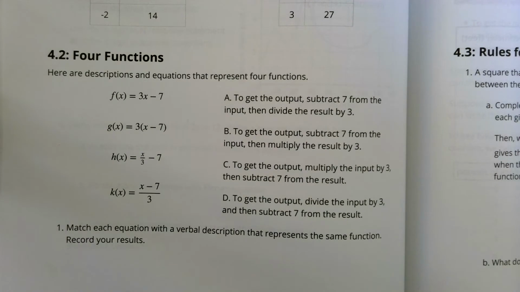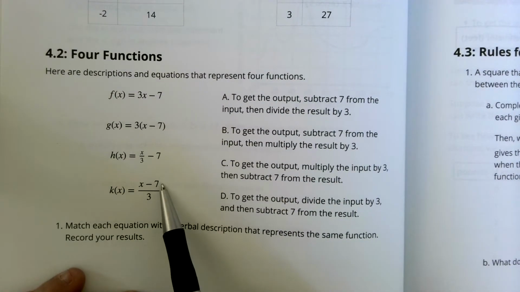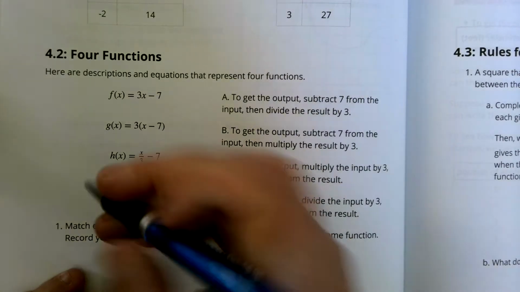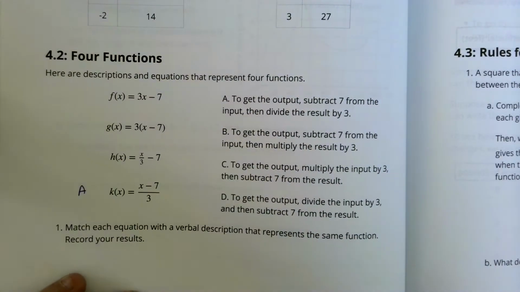We're going to subtract 7 from the input, which is our x value, and then divide the result by 3. So I'm looking for something that is subtracting 7 from our input, which is x, and then dividing by 3. So this one is going to be our A.